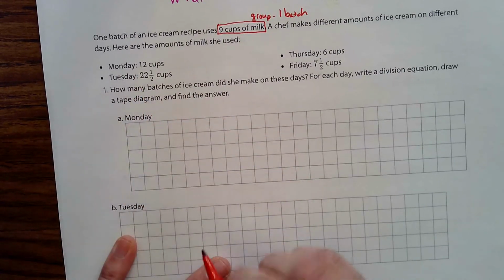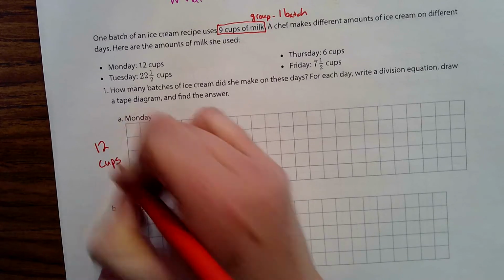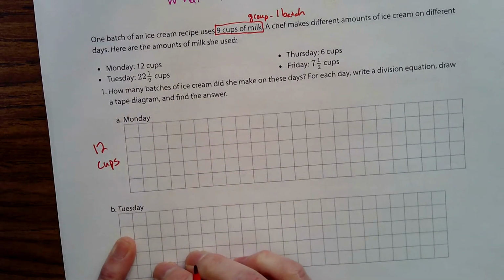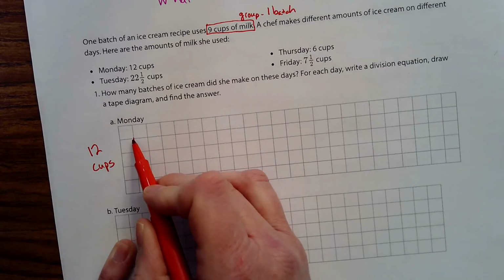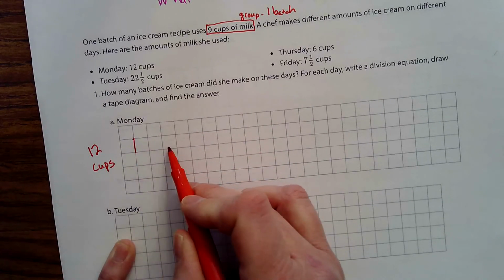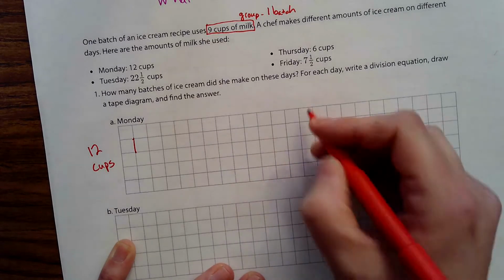So on Monday, we have 12 cups. And so I'm just going to go ahead and make a tape diagram that has 12 squares in it. 1, 2, 3, 4, 5, 6, 7, 8, 9, 10, 11, 12.